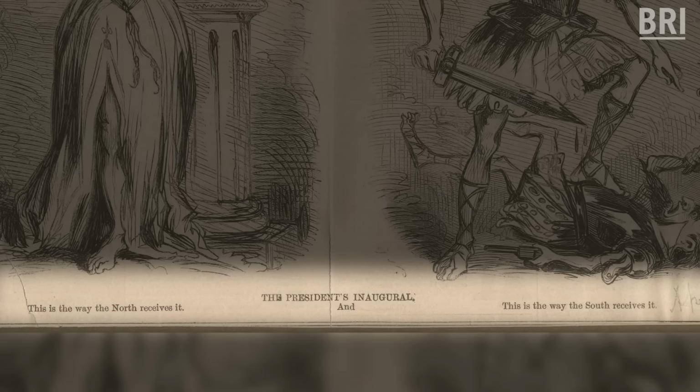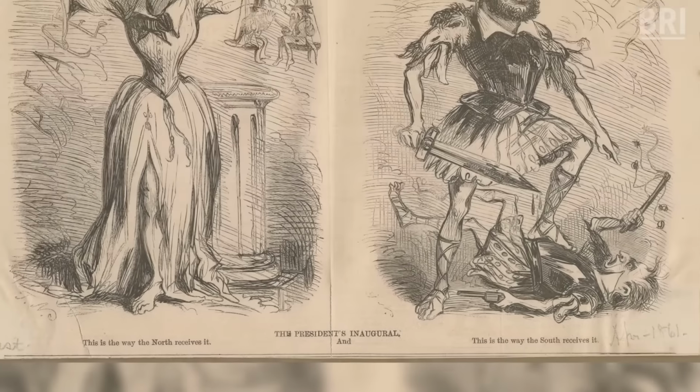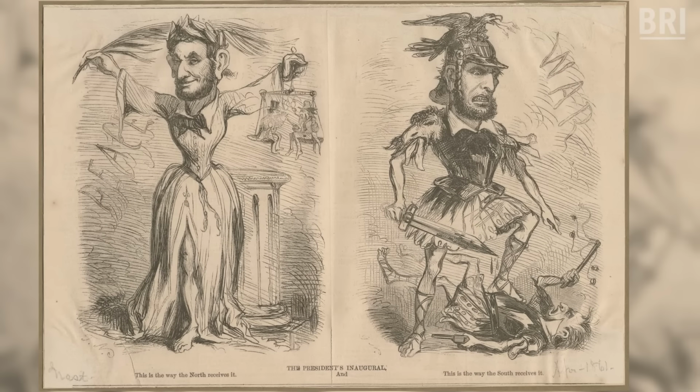This is the way the North receives it, and this is the way the South receives it. These two reactions demonstrate the deep divide over slavery and the future of the Union. They represent differing perceptions and perspectives.